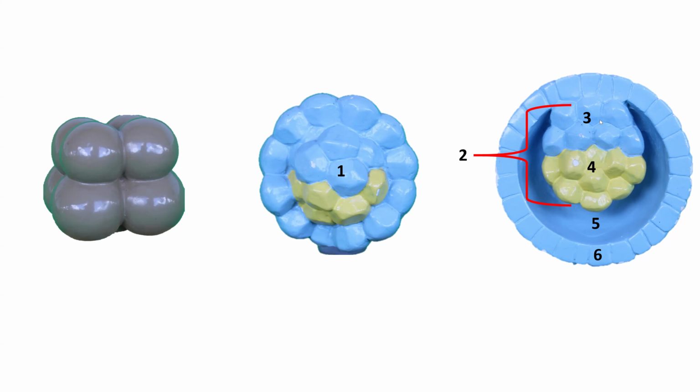Number two, what you see there, is that big inner cell mass, right? The inner cell mass, ICM, is going to become the embryo and the extra embryonic membranes. So three right there, what portion would that be? Three and four together, or number two, is the inner cell mass, but it's already differentiated. The epiblast, number three, and hypoblast, number four. Epiblast is going to become ectoderm and neural tissue, and hypoblast is going to become some of the endoderm.